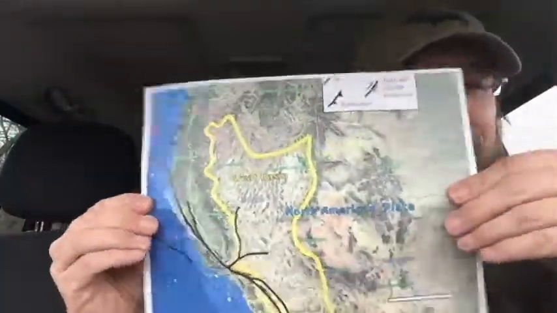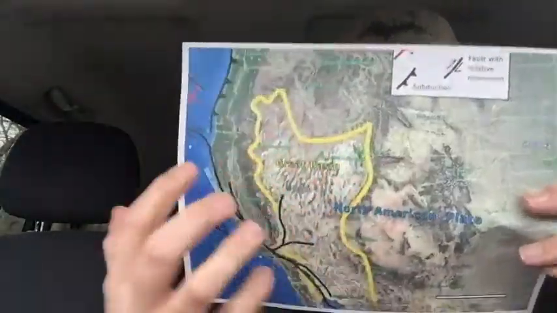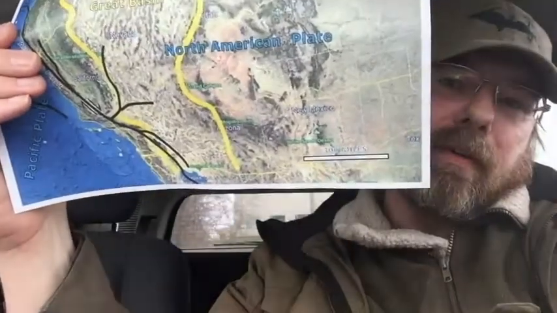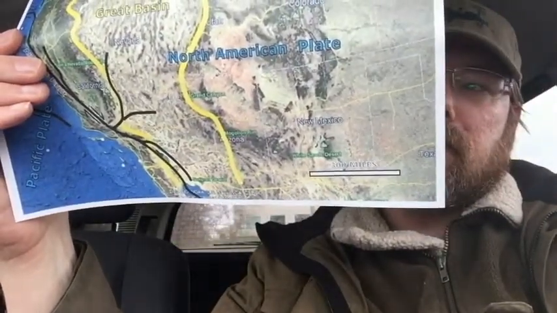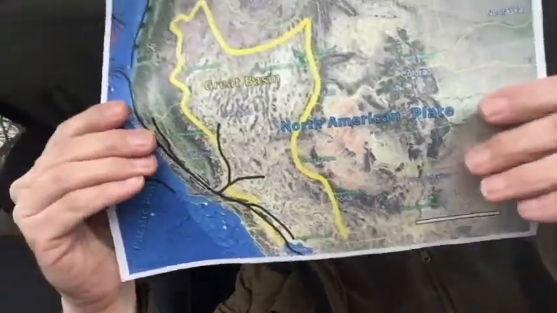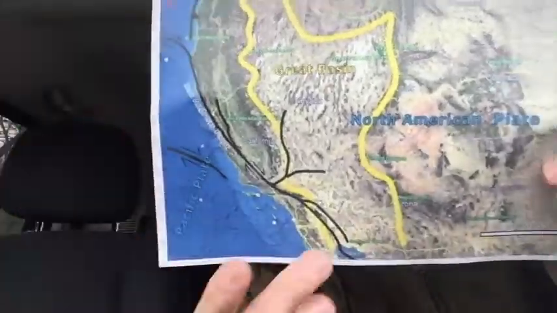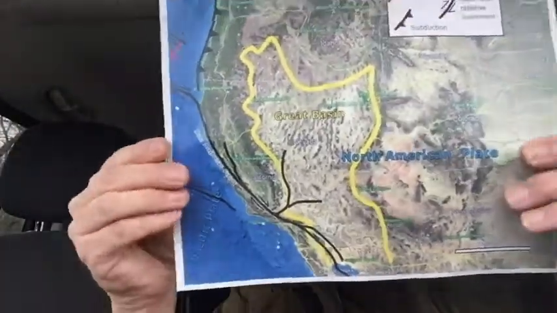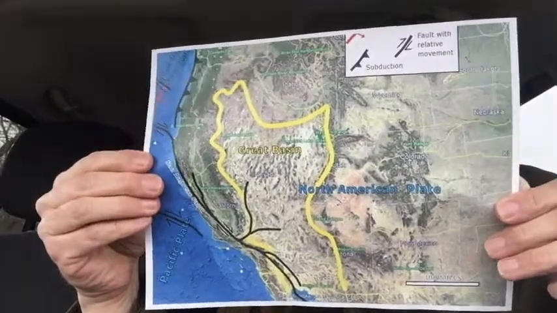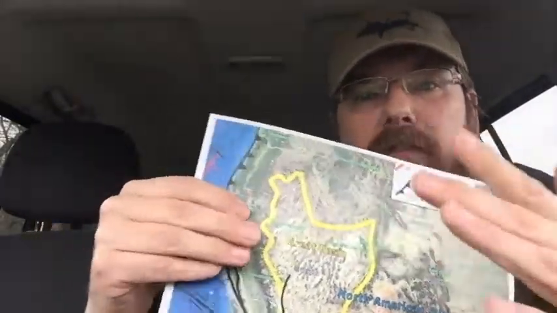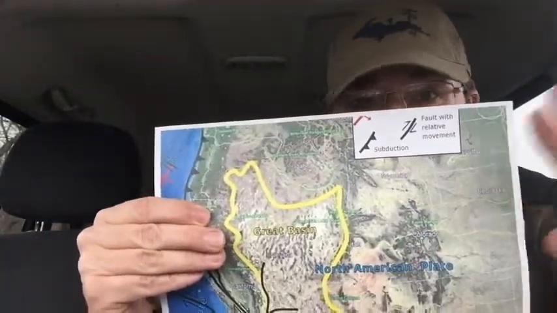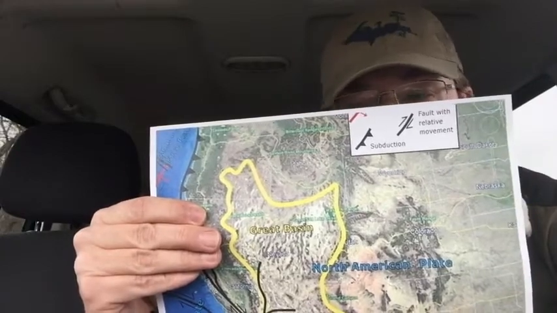This is a lot of stuff going on, and there's a scale right there for you, in this relatively small area. So this rifting here is known as the East Pacific Rise. And the East Pacific Rise is one of the fastest spreading centers on the planet. It's faster than even the Atlantic, all right?